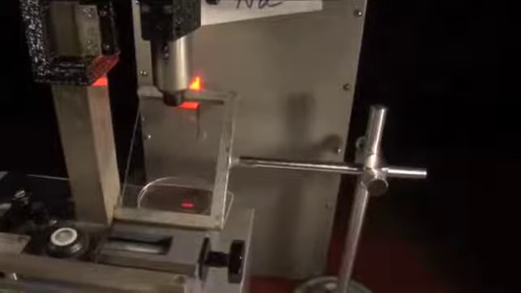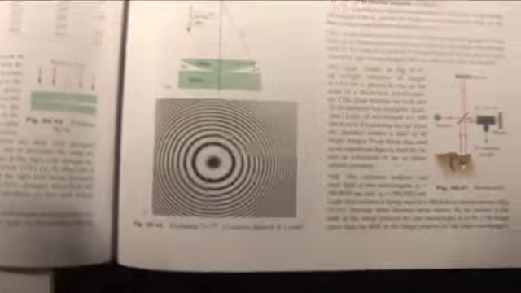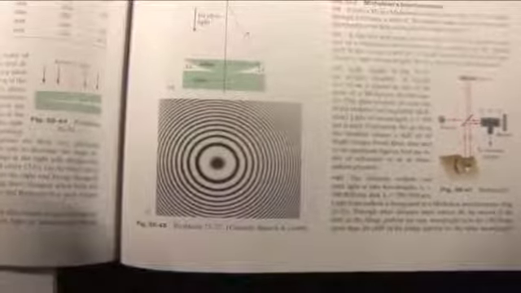I can't show you the rings through this video recorder, but the rings look, just from your book, they're going to look like this. Let's just focus in on this. Okay, this is just straight from your book.